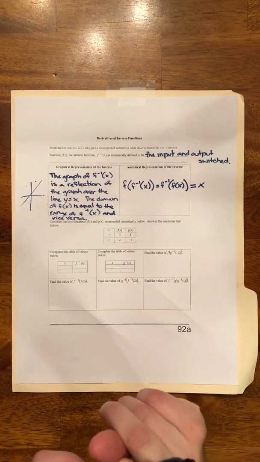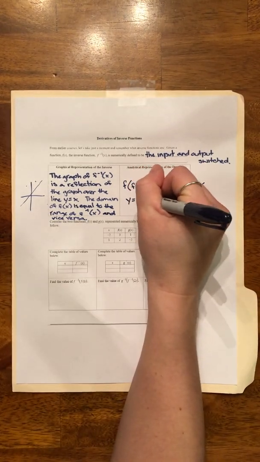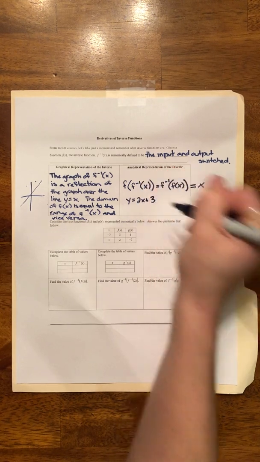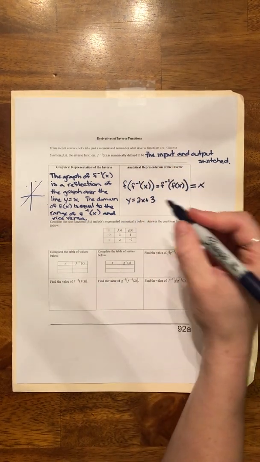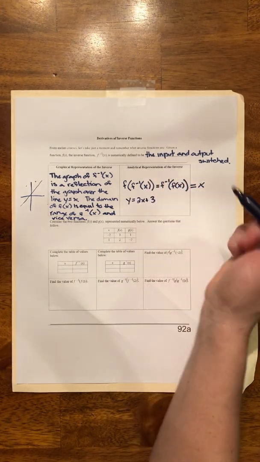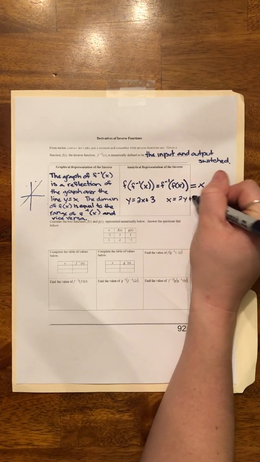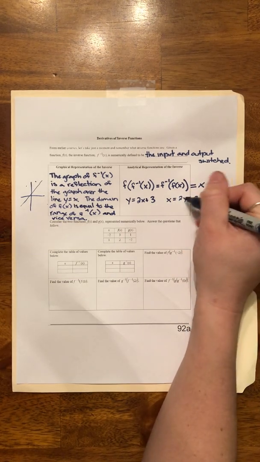So what I want you to do is take a really easy function. I'm going to take, I don't know, I'm making this up, y equals 2x plus 3. And so what I do is I'm going to switch my x and y. Instead of y equals 2x plus 3, I switch my x and y, and then I solve this again for y.